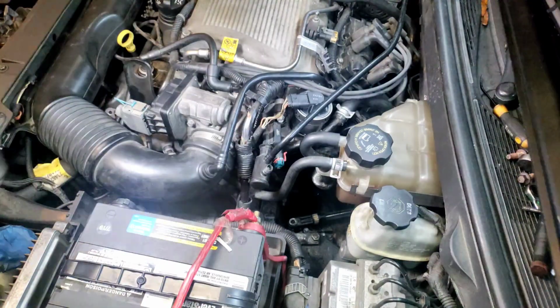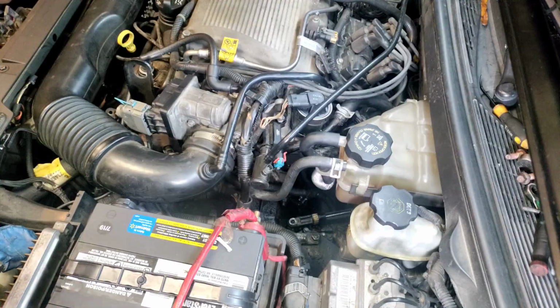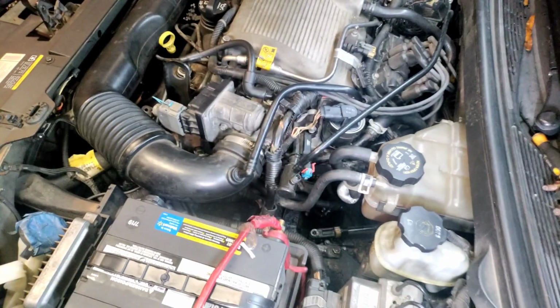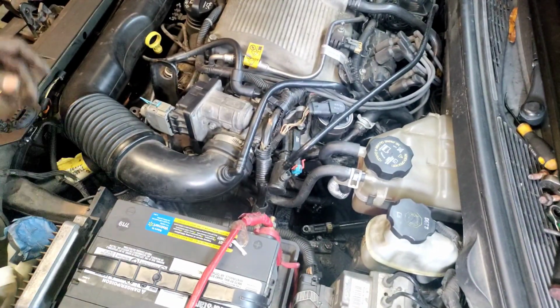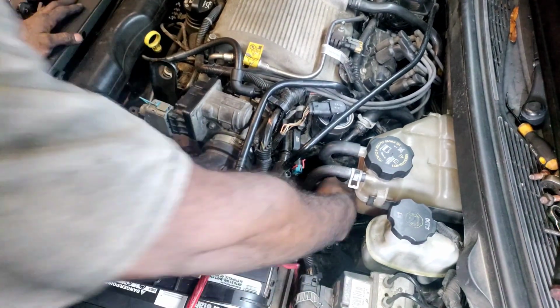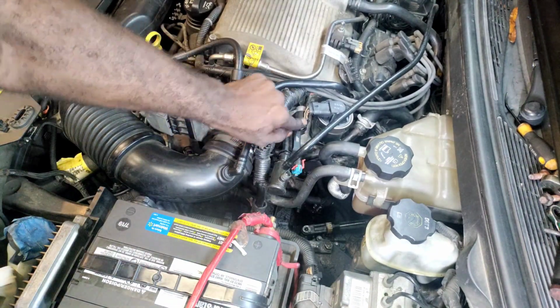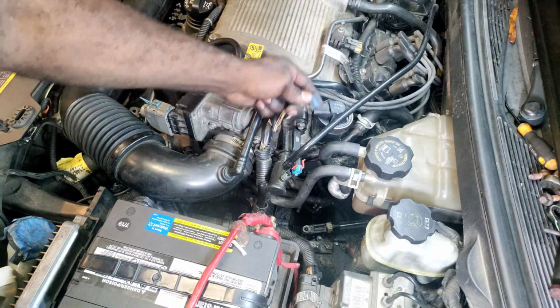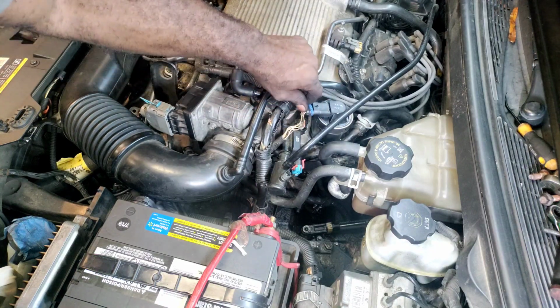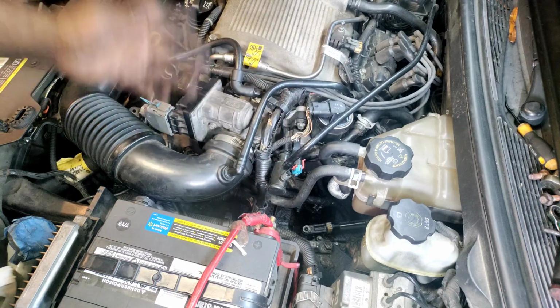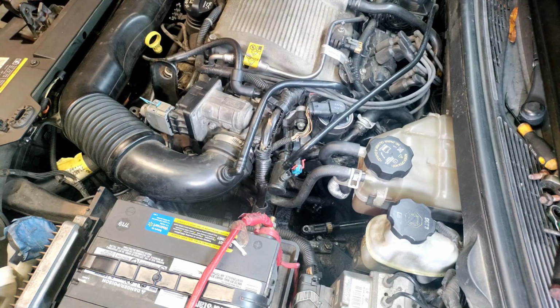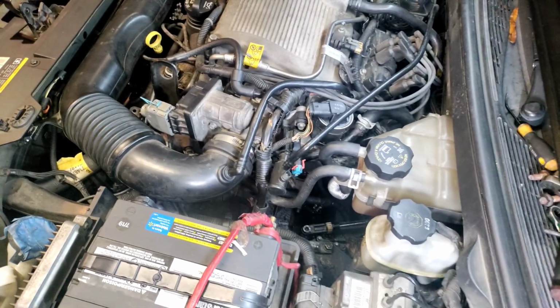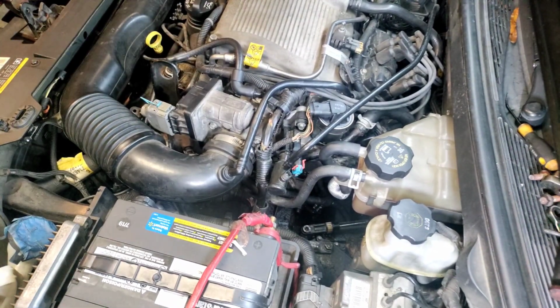All right, everything's installed in reverse order, so it's time to see if I got any leaks with the EGR tube, the EGR valve, or from the EGR valve to the intake. I did flip the connector upside down again. It's supposed to go like this, but I'm just going to see if it works upside down, and I'll do a basic test from there and see what happens. Let's start it up first. Obviously if I screw up, it's on me, and I got to pay for it.